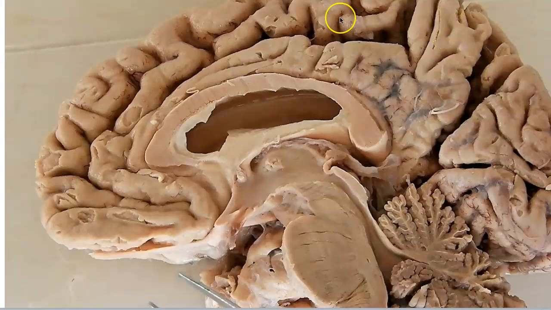So on this real brain, we are able to see the septum pellucidum once it's been cut. So there's a hole in the septum pellucidum, and now we have a view into the lateral ventricle here. So I just wanted to show you that.